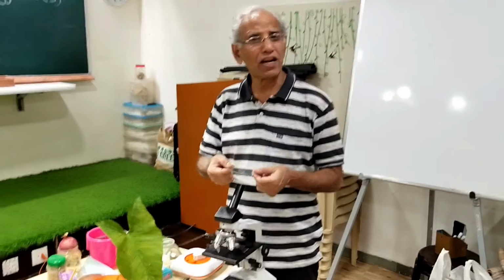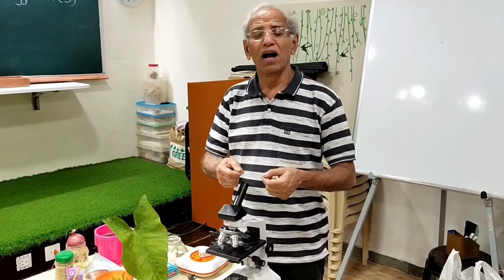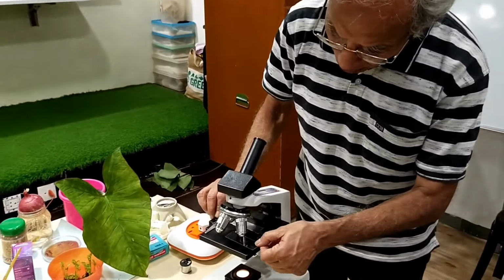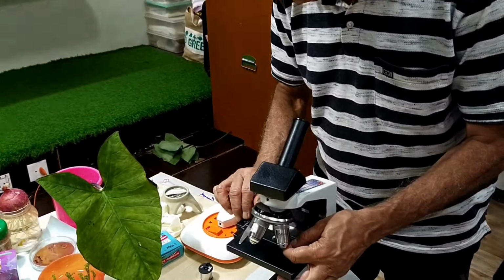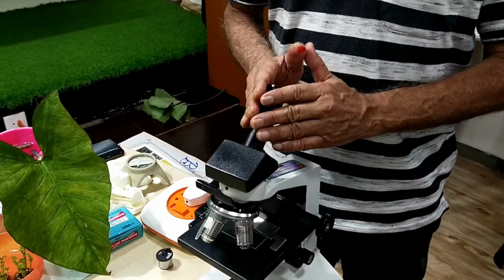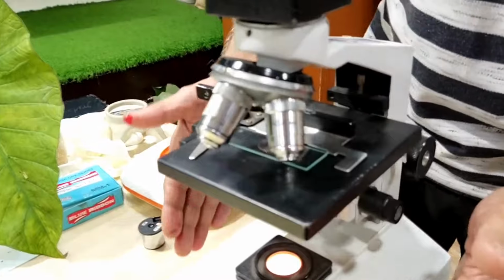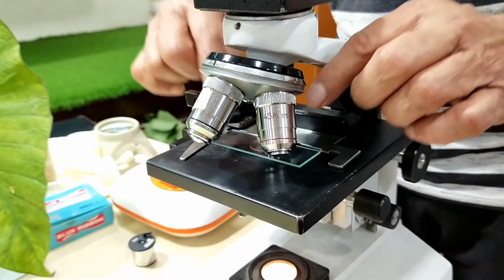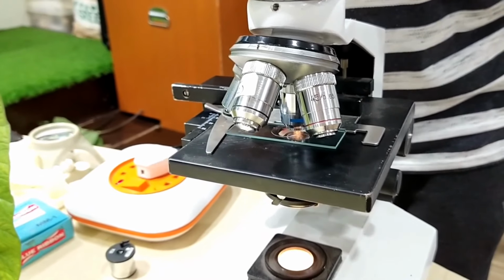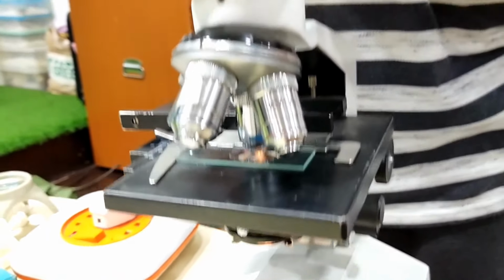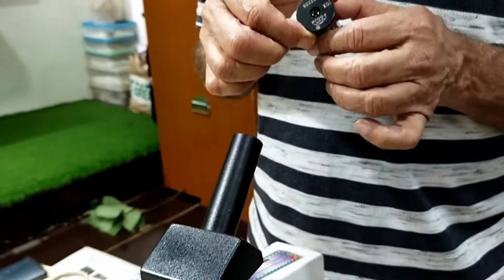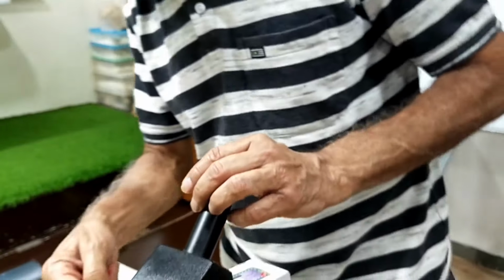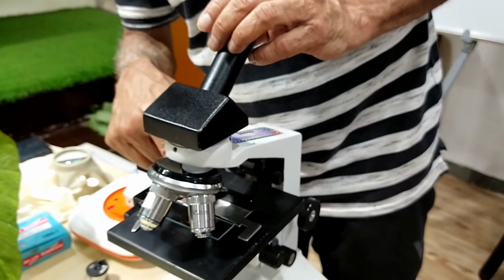So here is the slide that we have just now prepared. I will now adjust it under the compound microscope. I think most of you are already well aware of the parts of the microscope. This is the base, and this is the platform on which the object is placed, and this is a lens here which is called the objective lens, the lens which is closer to the object.